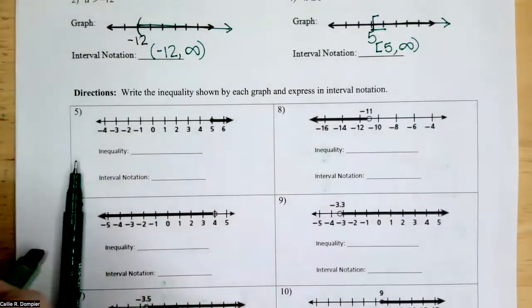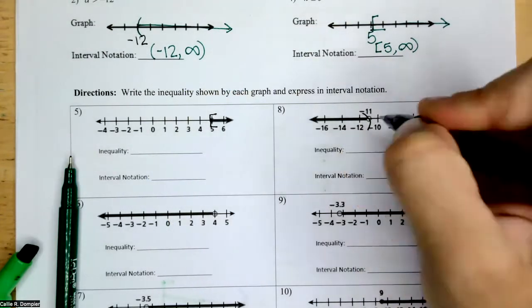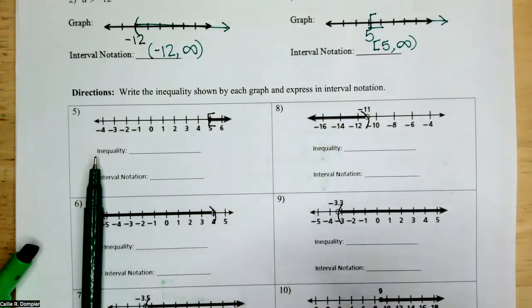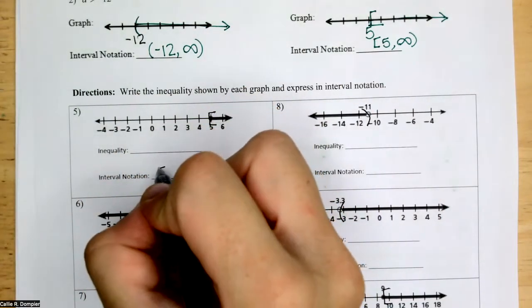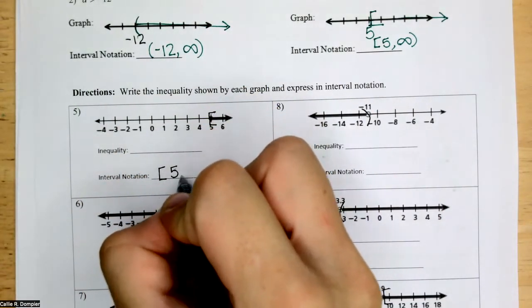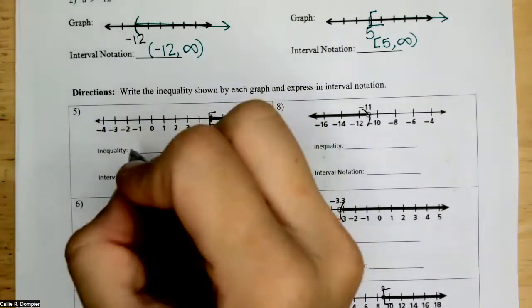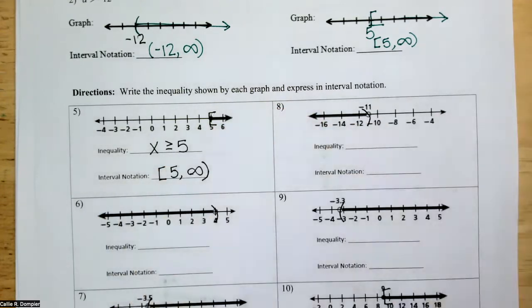Here we have bracket, parentheses, parentheses, parentheses, parentheses, bracket. All right, here we have 5 to infinity. So I think that means that x is greater than or equal to 5.